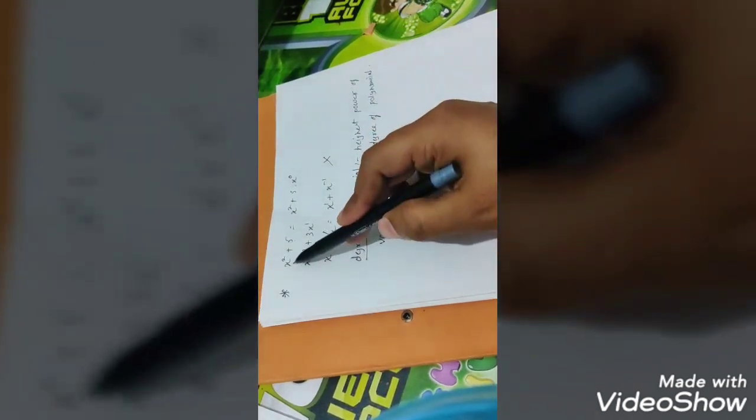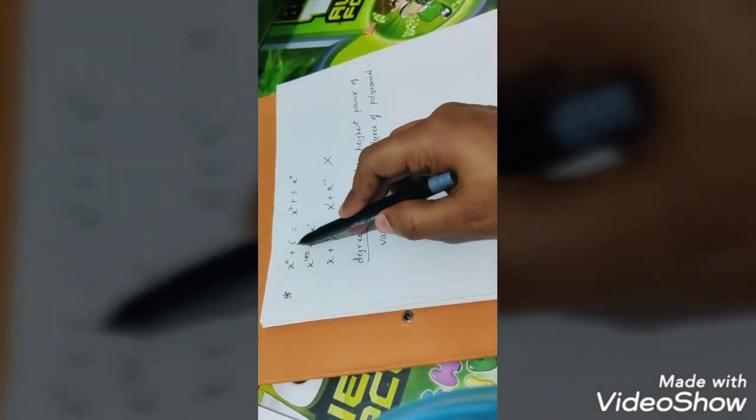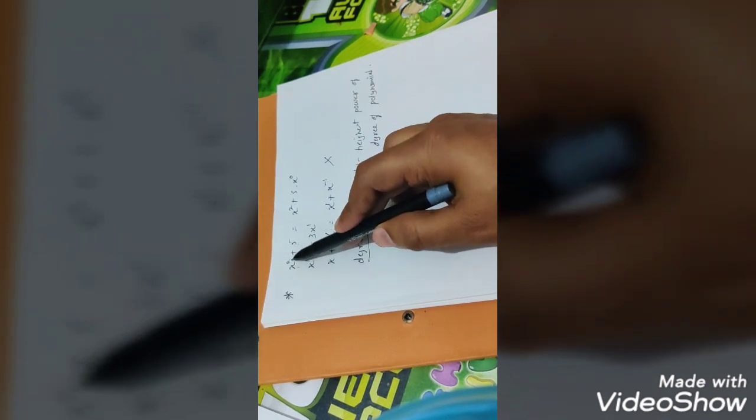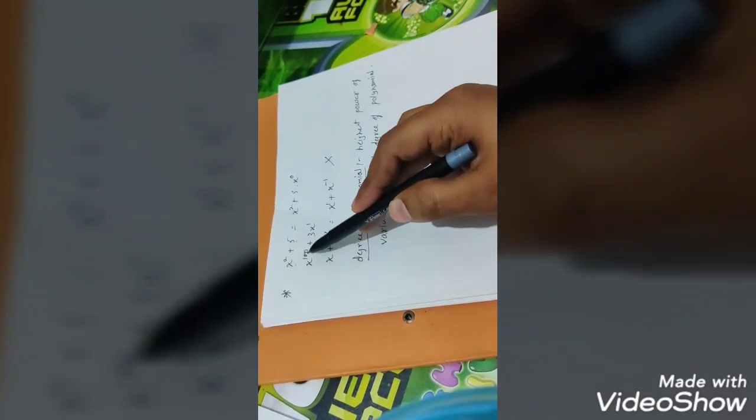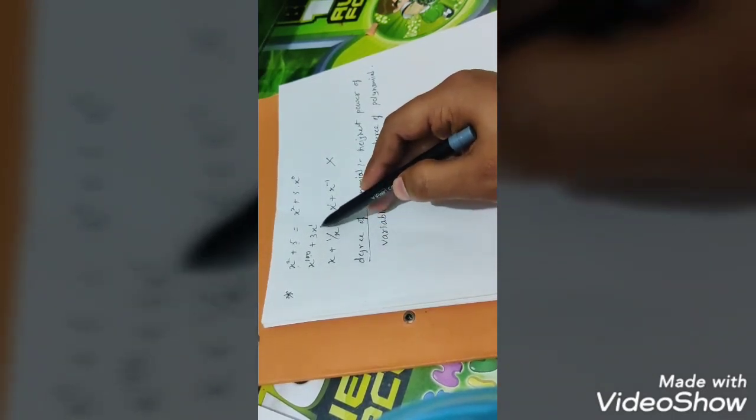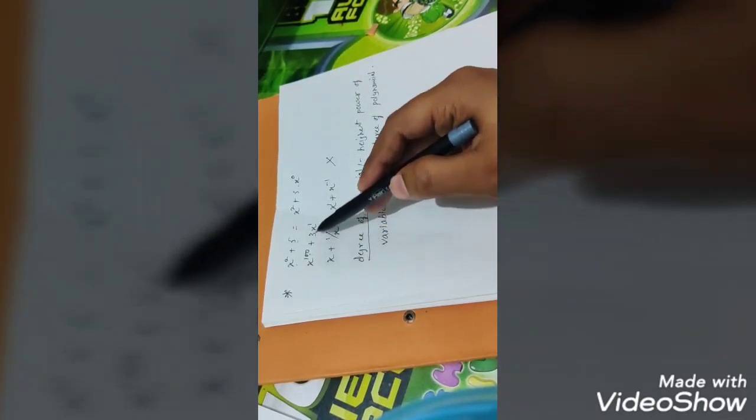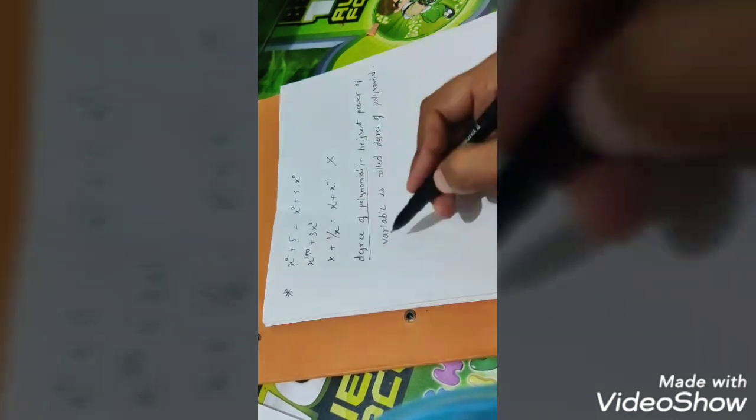Now here x square plus 5 is a polynomial. Here highest power is 2, therefore degree of polynomial is 2. Again, x raised to power 100 plus 3x is a polynomial. Here degree of polynomial is 100.